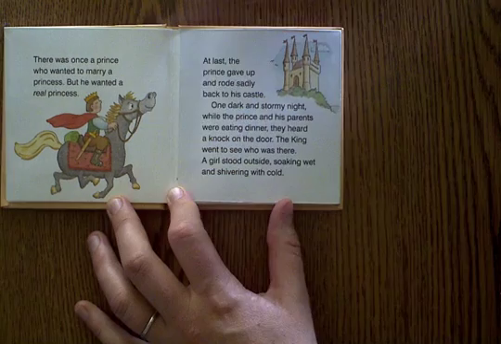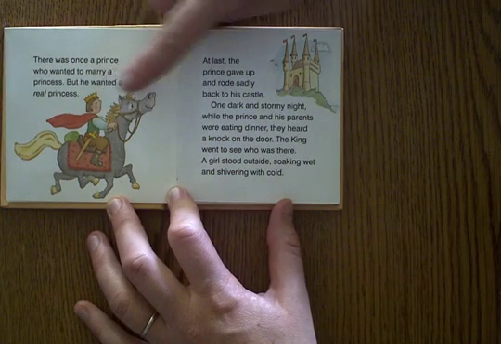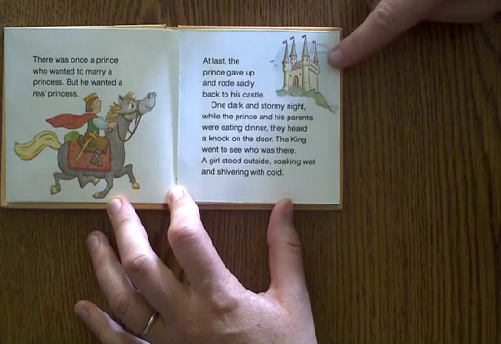Who are our characters so far? The prince. Where is the setting? The castle.